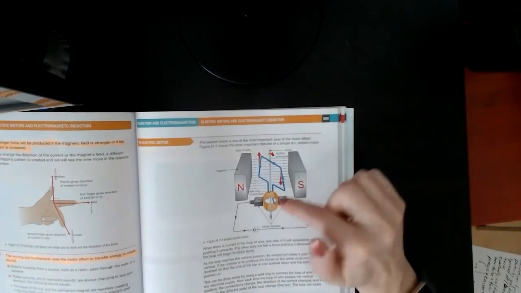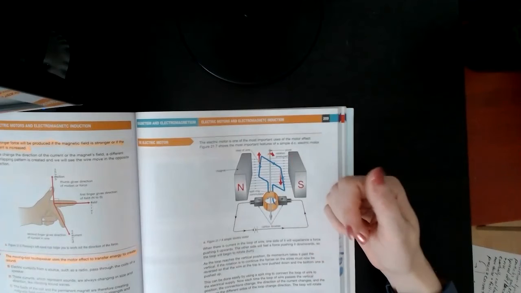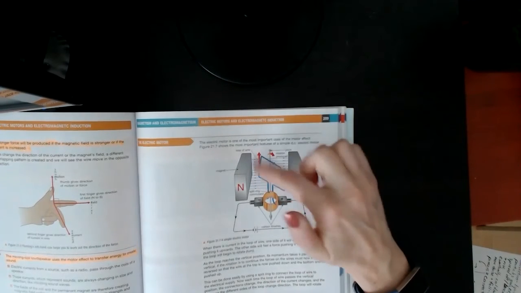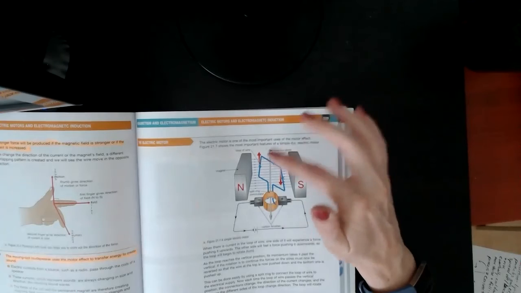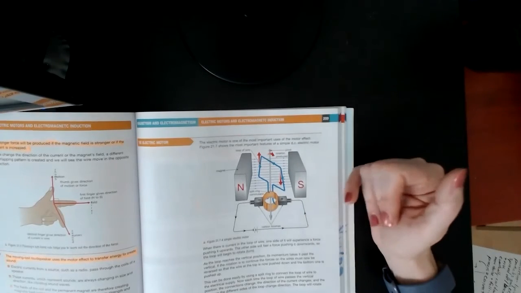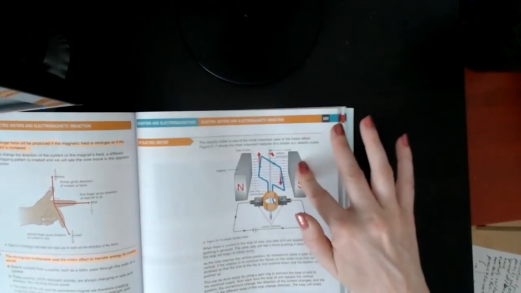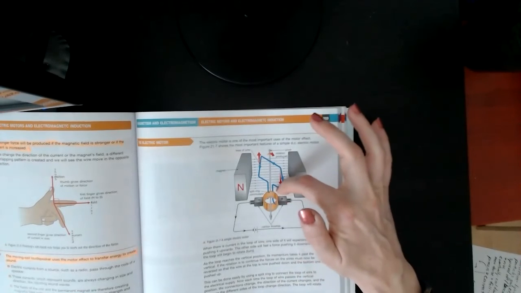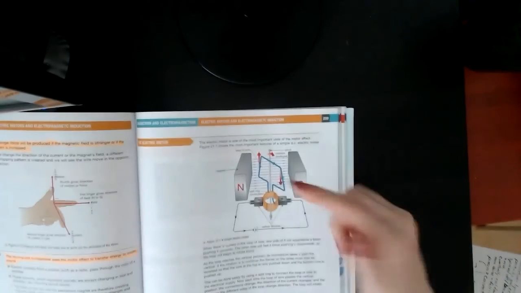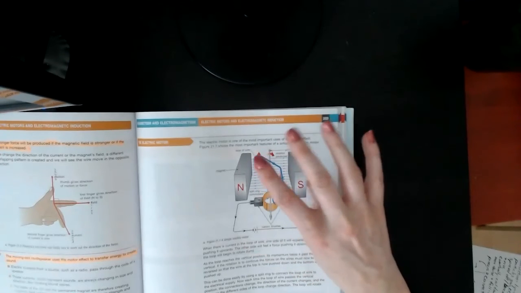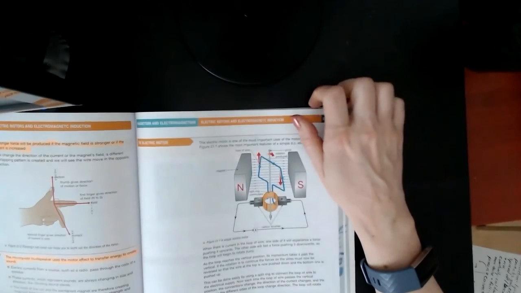If you want this to spin faster, there are 3 ways you can do that. You can increase the number of turns or loops of wire. You can have this coiled several times, and any electric motor you actually look at will have many, many coils. You can increase the strength of the permanent magnetic field, or you can increase the current in the wire, and that will make it spin faster because a stronger current means a stronger interaction between the 2 magnetic fields.